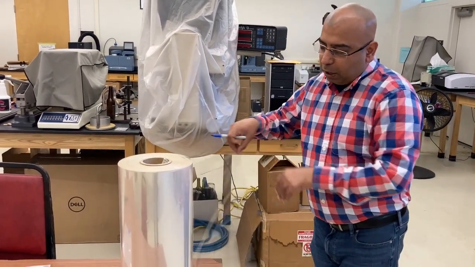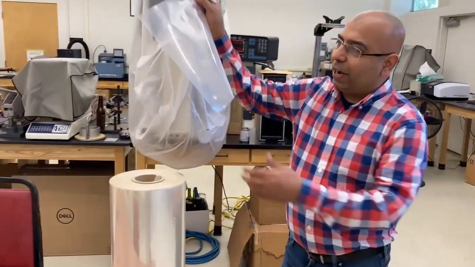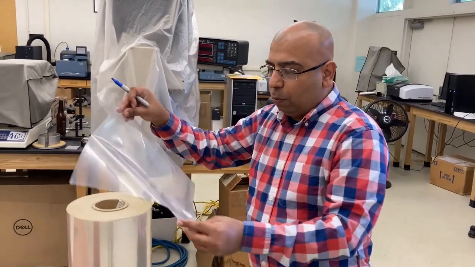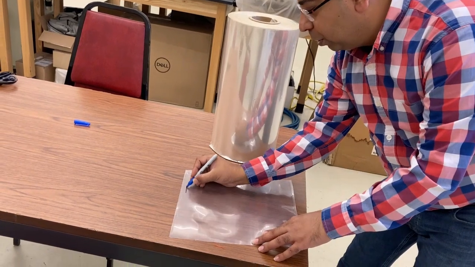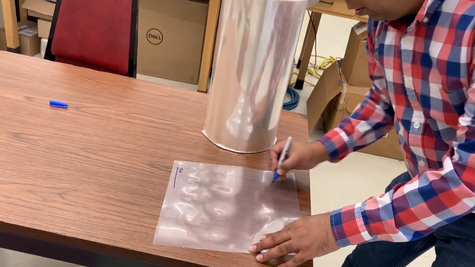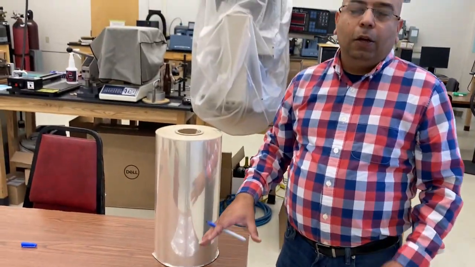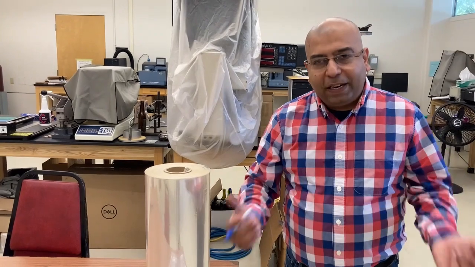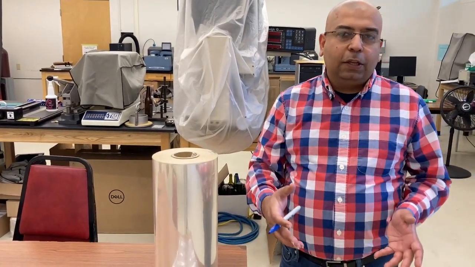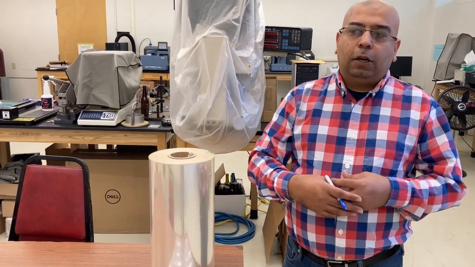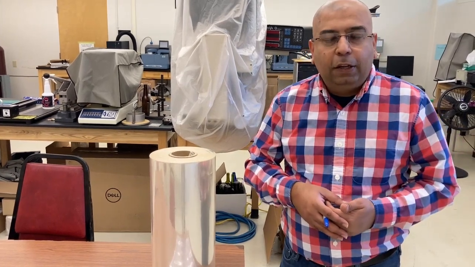So we are going to test the properties of this plastic sheet I have. First thing I'm going to mark on the plastic sheet is machine direction and cross direction. So this is machine direction and this is cross direction. And why am I marking the two directions in the plastic? Because I am expecting, because of the different orientation of the plastic molecules, the strength, the toughness, the elasticity of the polymeric material will be different in different directions.